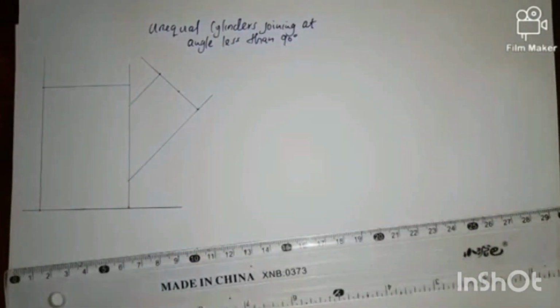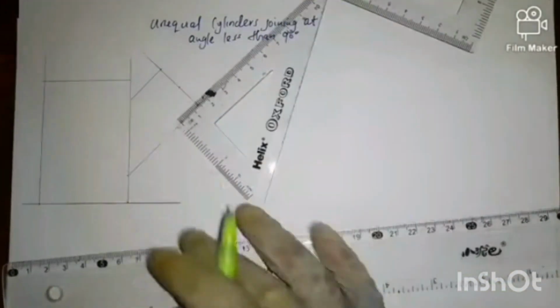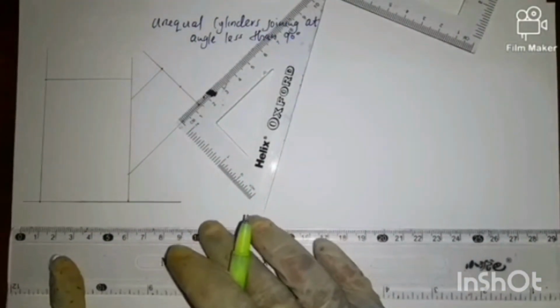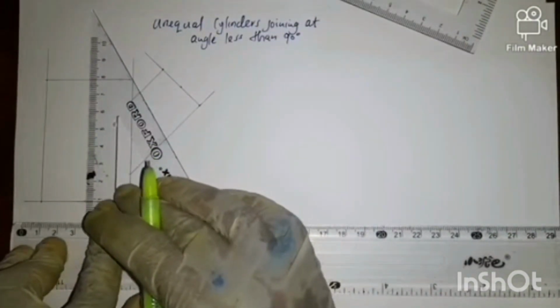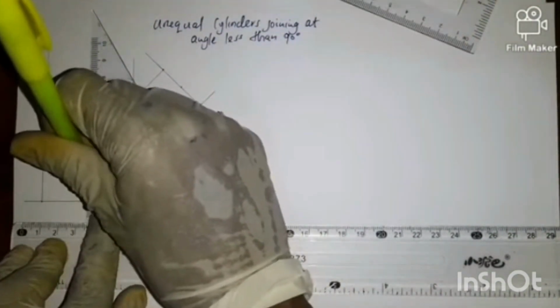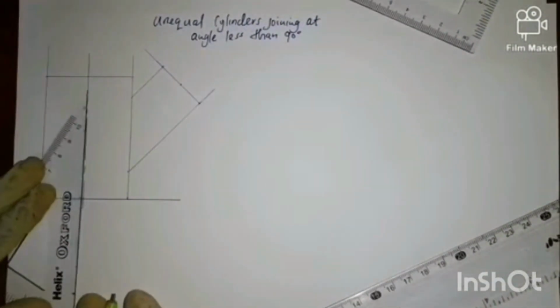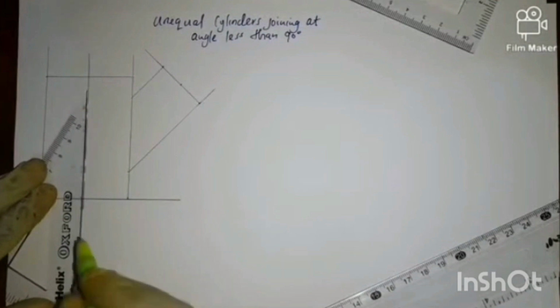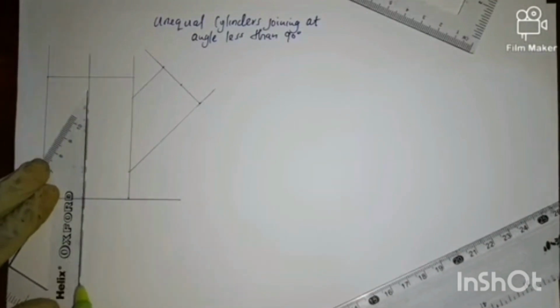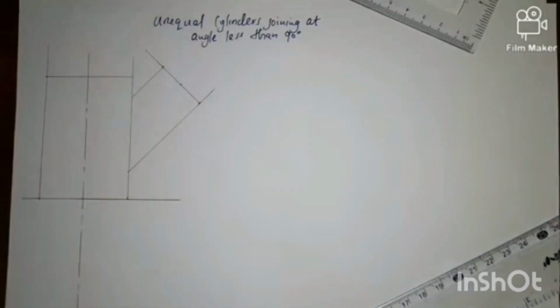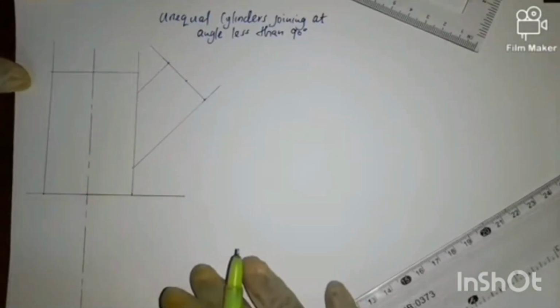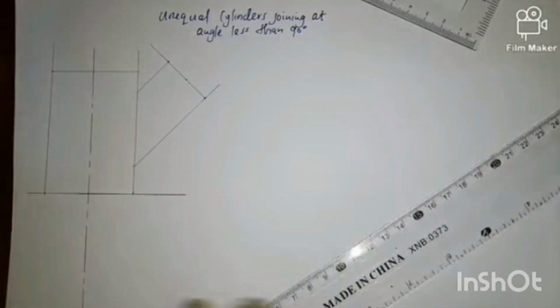And now we can draw a vertical line. And this vertical line is our center line. We can extend because it will assist us draw the plan. Next, we can draw this other center line, which is 45 degrees.